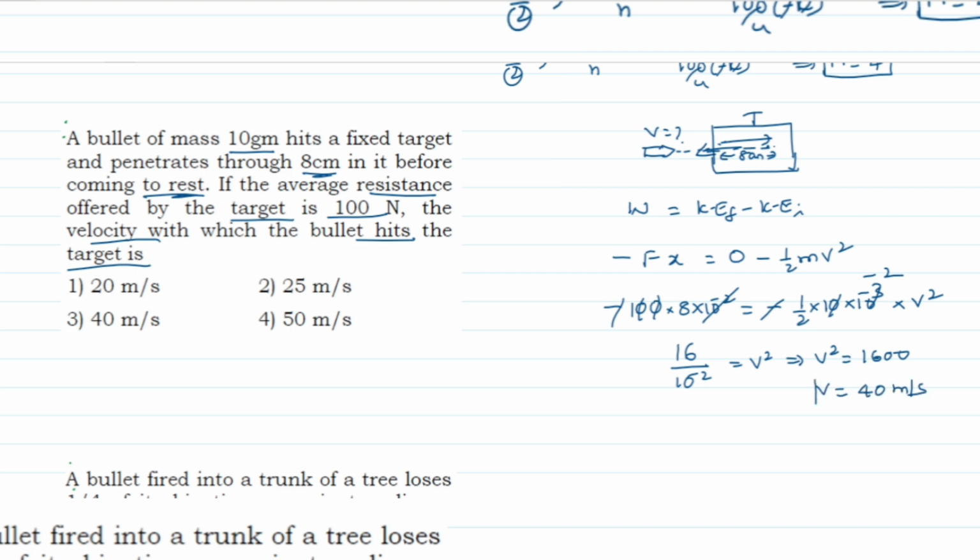It means the bullet initially hits the target with a velocity of 40 meter per second. Let us see the next question.